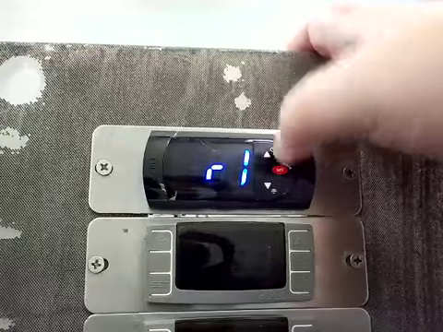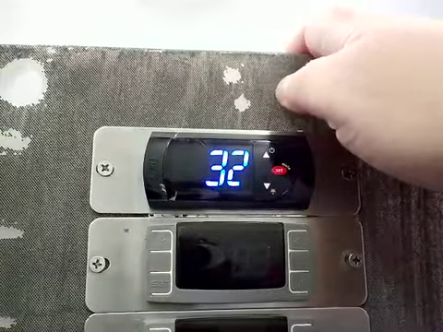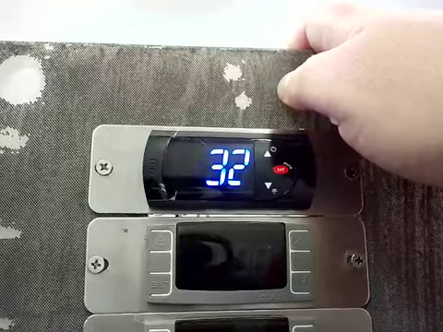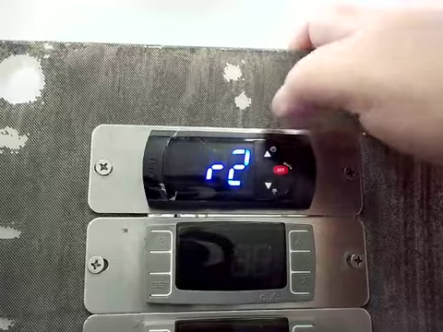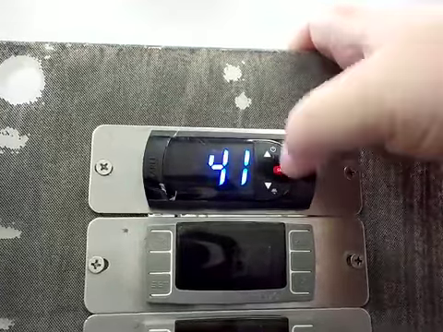And then R1 is 32. R1 is your minimum set point. On a refrigerator, it's 32 degrees. R2 is your maximum set point, and on our refrigerators, it's 41 degrees.